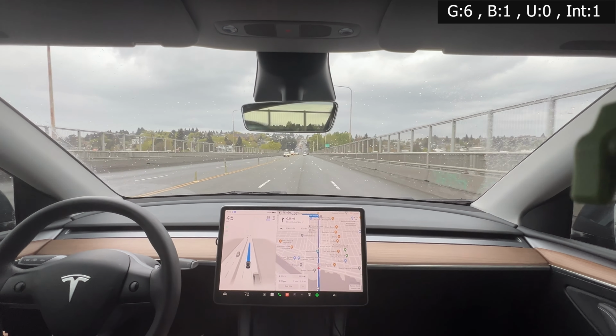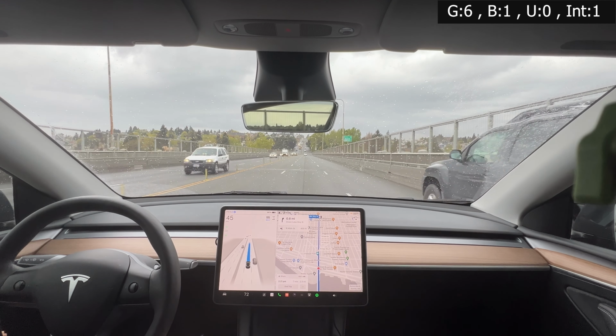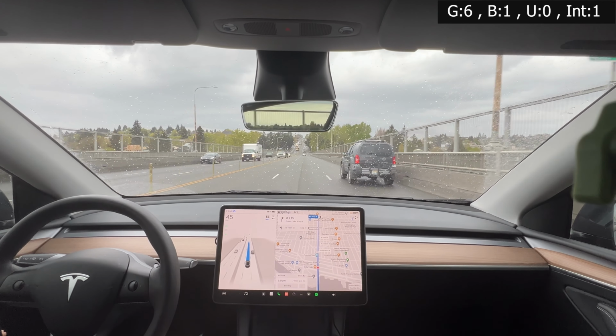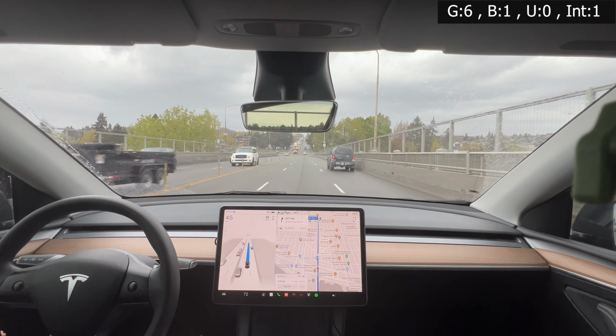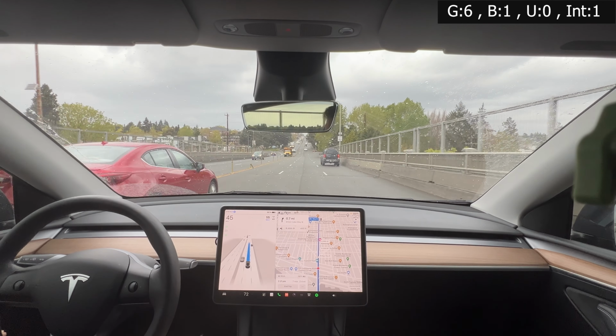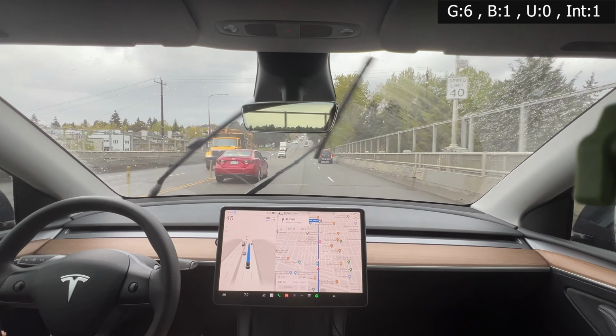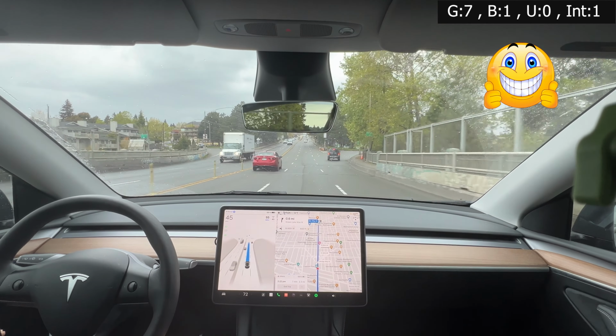Before version 12, as I showed in my last video, every time at this exact spot, some sort of phantom braking was happening and the car was slowing down for no reason. But since version 12, the phantom braking doesn't happen anymore.